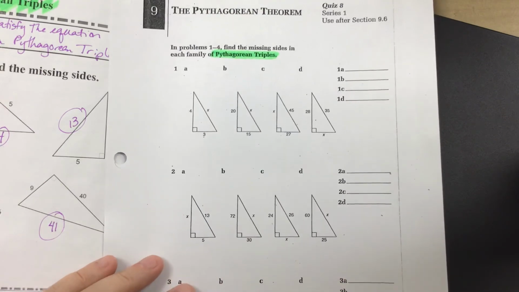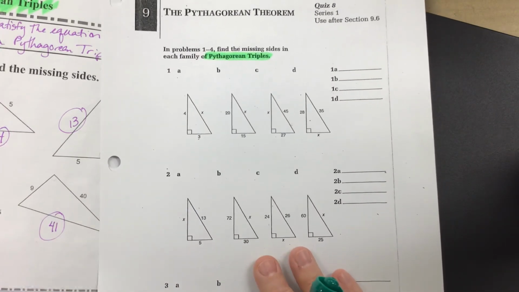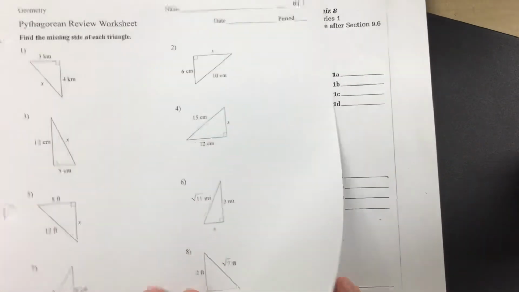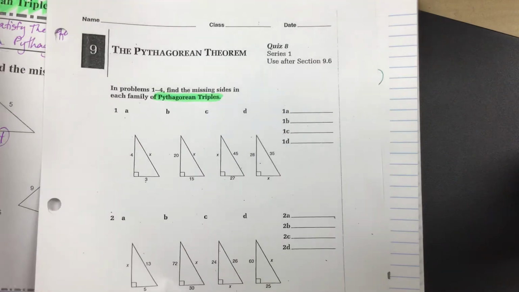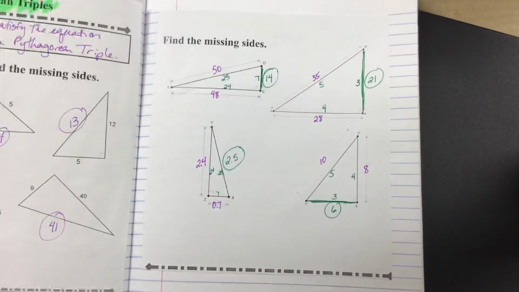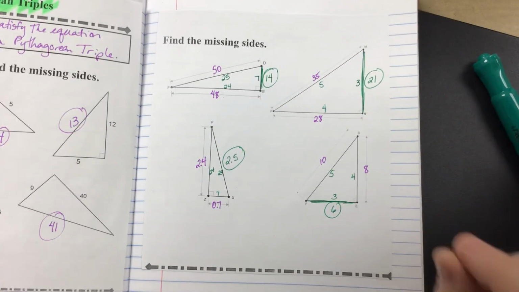Okay, so for today, you need to finish both worksheets. The first one you're going to do with the Pythagorean theorem. The second one, both sides, you're going to do with Pythagorean triples. Okay, good luck. And if you have any questions, please let me know.